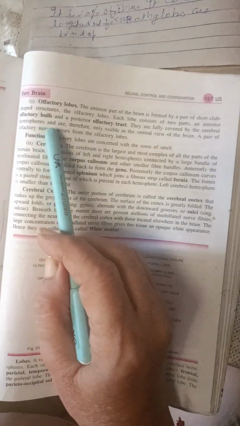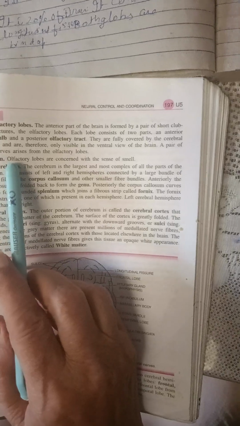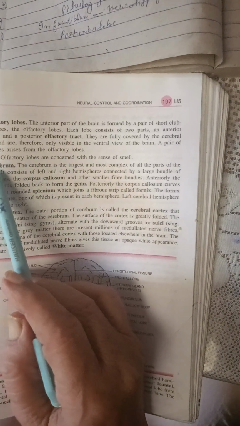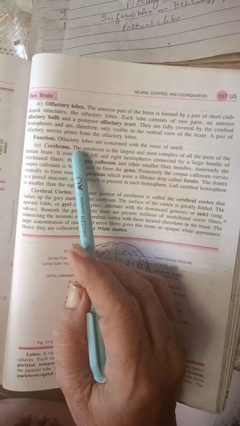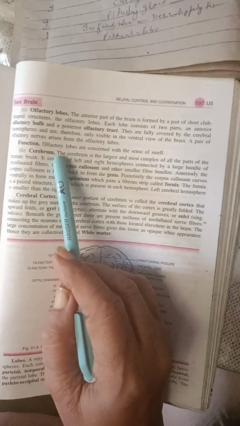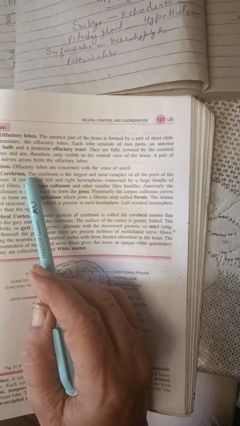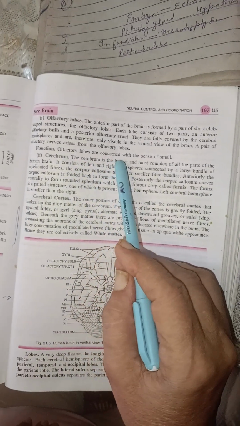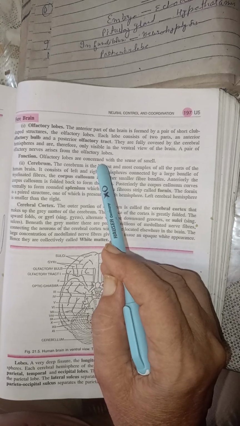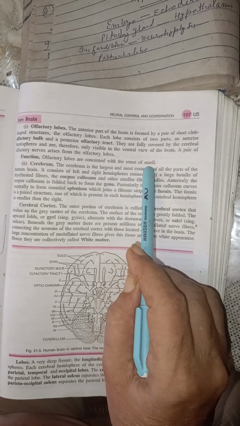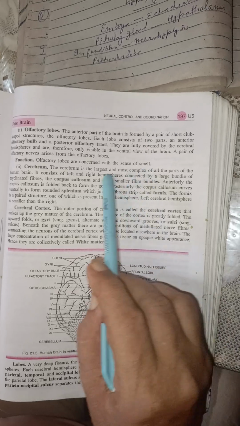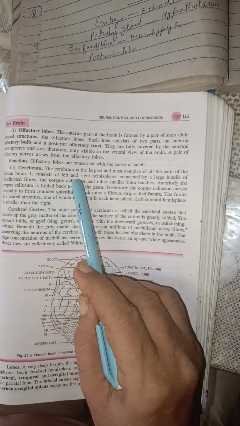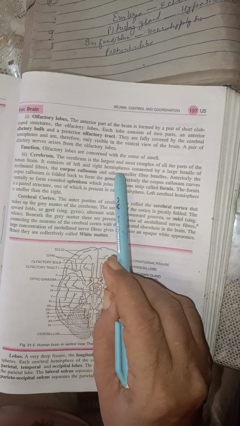Olfactory lobes and olfactory tract. It contains several lobes. Function is olfactory lobe. Olfactory lobes are for sense of smell, and the cerebrum is also part of the forebrain.